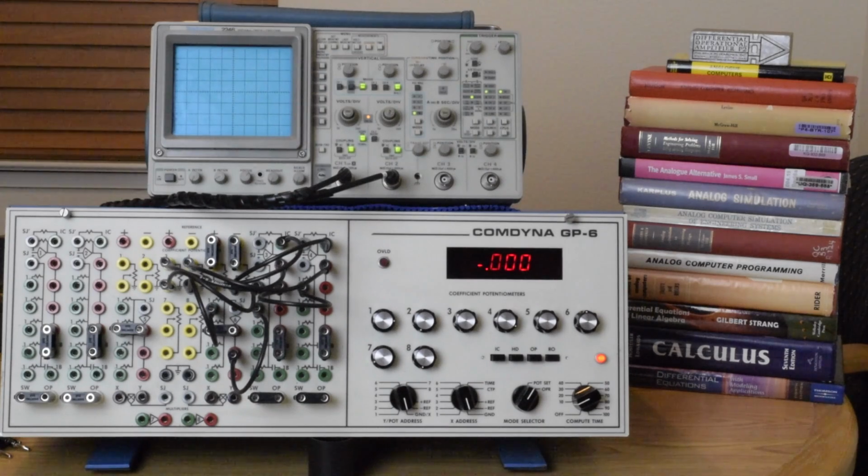Hi. In this video I'll discuss the basic inputs and outputs of the analog computer. By basic inputs and outputs, I basically just mean the inputs and outputs that are included with any general purpose analog computer. I'll be demonstrating the Comdyna GP-6, which has these inputs and outputs.